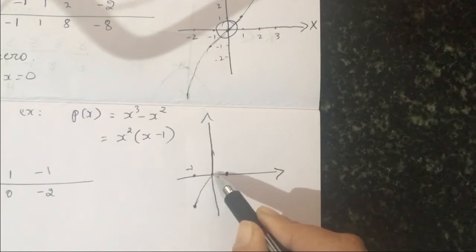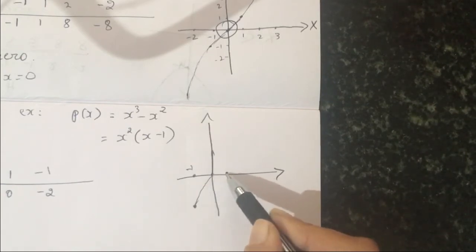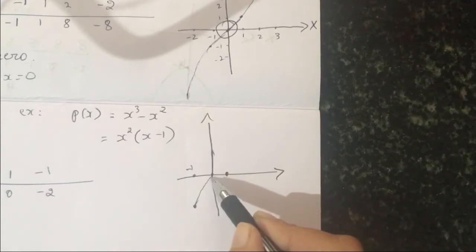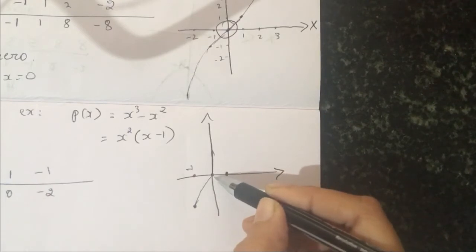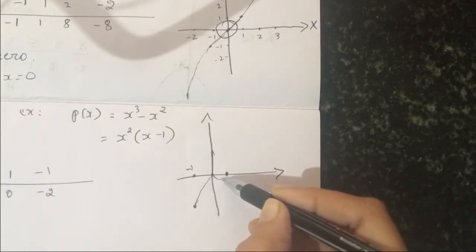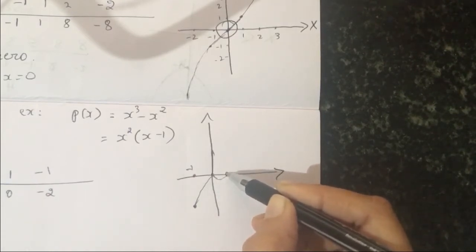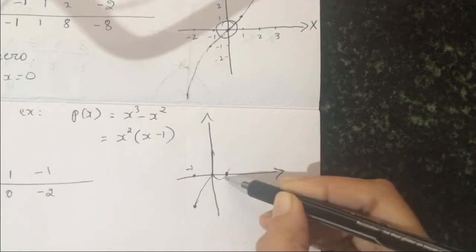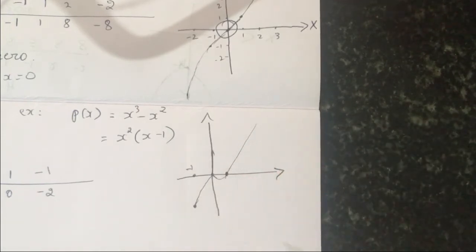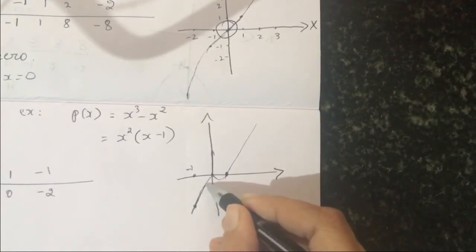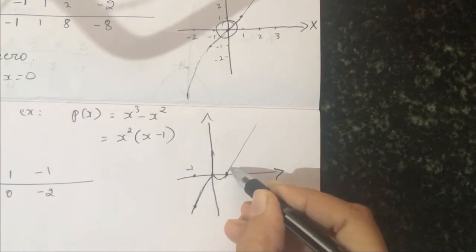Okay, at 1 it is 0, but from 0 to 1 it will decrease, and then again increases and it becomes 0 and it goes up like this, okay? So this graph is like this.